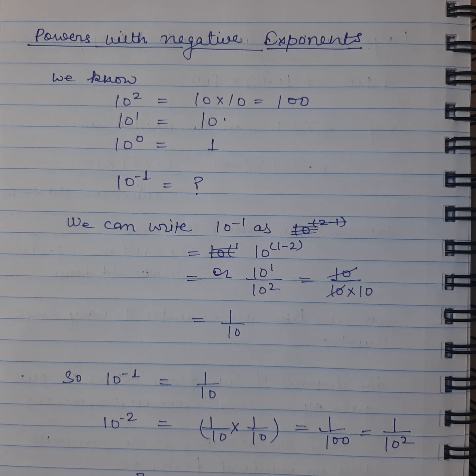Hi, I'll discuss power with negative exponent in this class. So we know 10 squared is equal to 10 multiplied by 10, which is equal to 100. 10 raised to the power 1 is equal to 10. 10 raised to the power 0 is equal to 1. So what is 10 raised to the power minus 1?